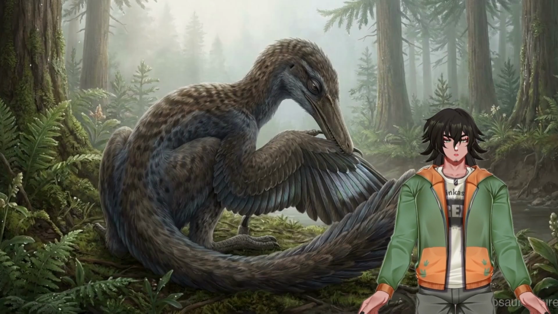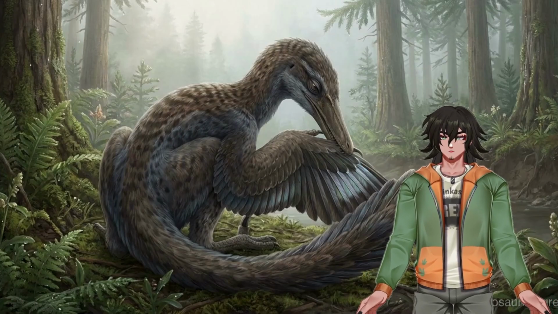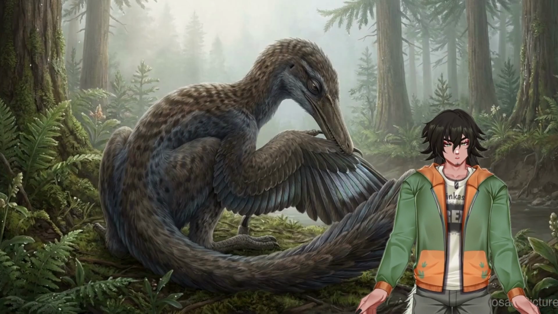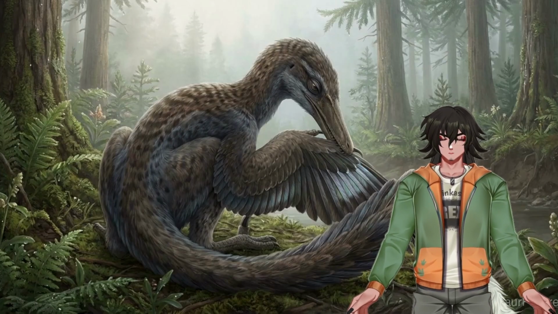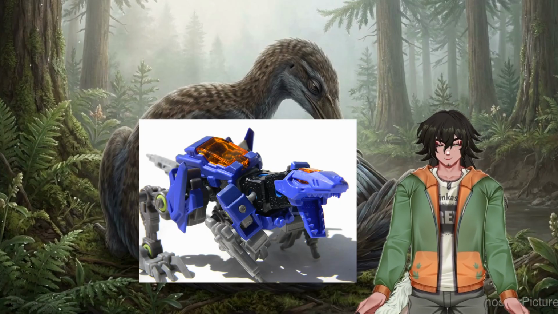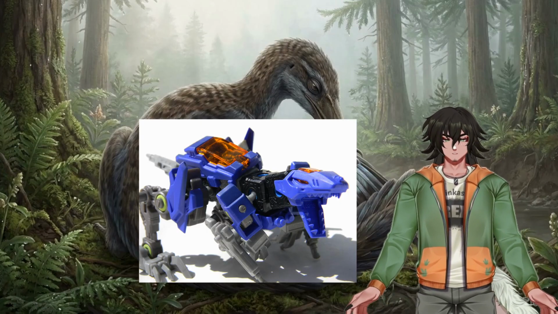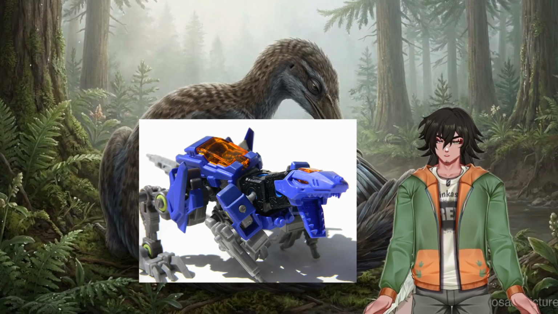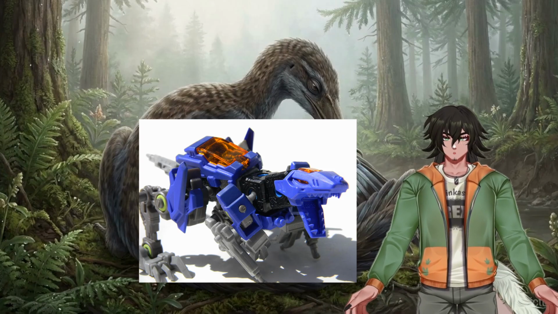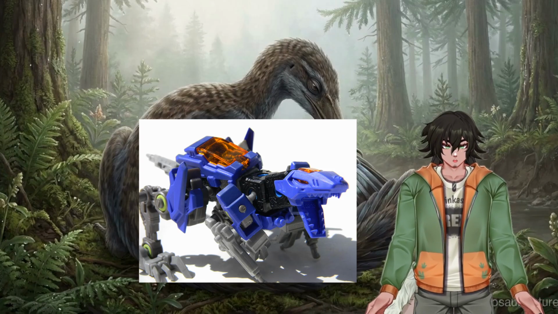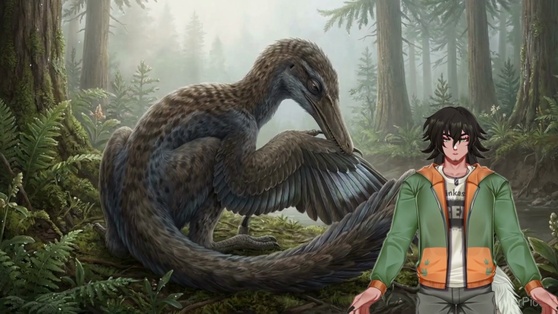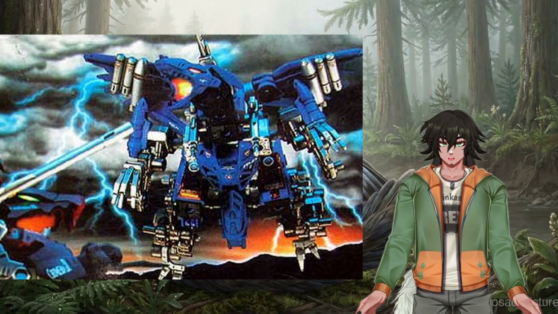Now, in terms of Zoids, there is only one real representation of Unenlagia, which is kind of funny because Unenlagia in and of itself is kind of an obscure dinosaur, and the Zoid in question is, well, Unenlagia. It is a Zoid literally named after the dinosaur it's based on, from Zoids Fuzors. It's a Fuzor that can combine with other block Zoids to create, and it's actually a component of, what is known as the Matrix Dragon.